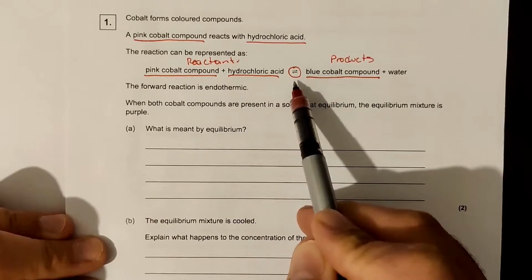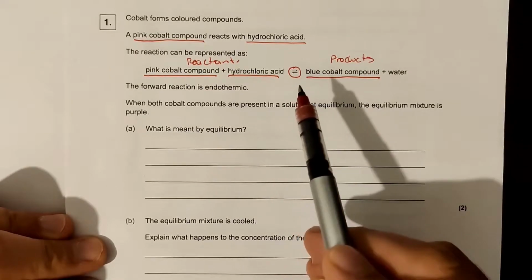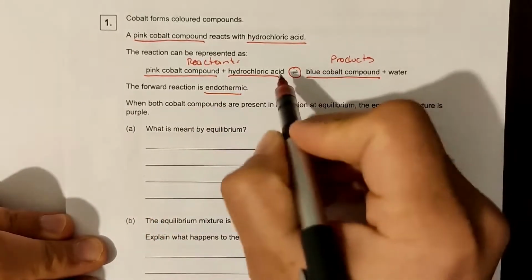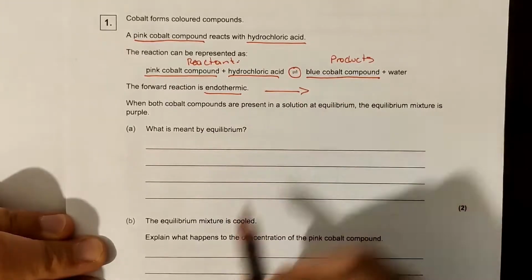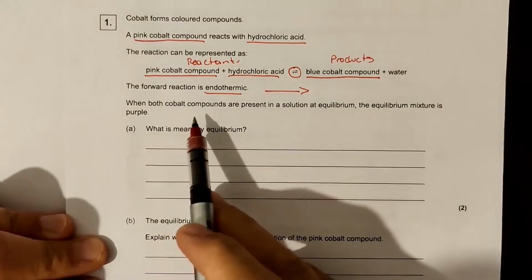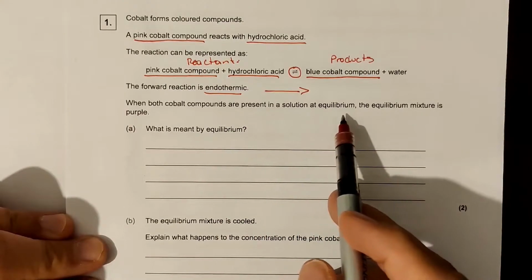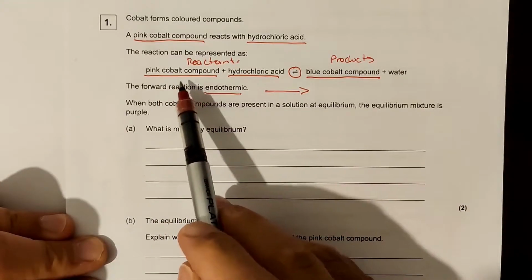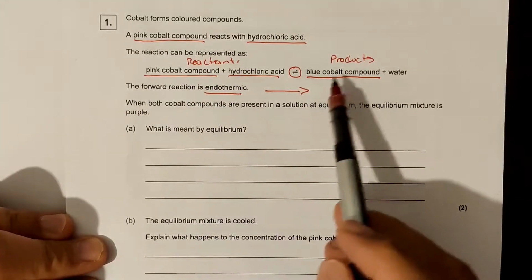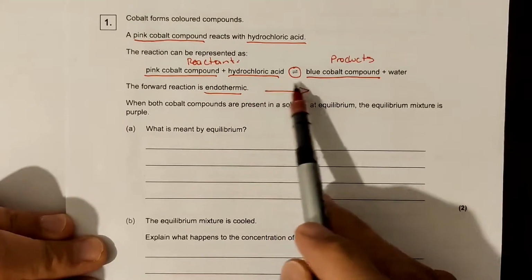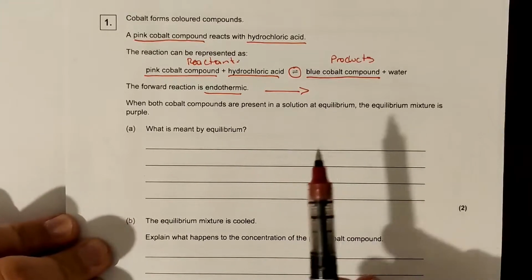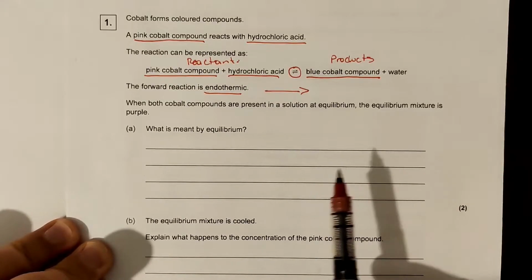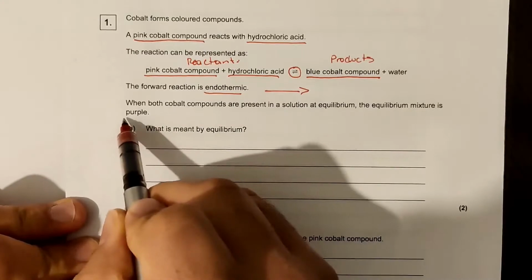Now you got to take note of this symbol, that is the reversible reaction symbol. So you got to make sure you pay attention to that symbol, okay? The forward reaction is endothermic, okay? So going that way, the forward reaction is going to be endothermic, okay? Then it says when both cobalt compounds are present in a solution at equilibrium, the equilibrium mixture is purple, okay? So if you've got too much of this, it's going to be pink cobalt. If you got too much of that, it's going to be blue cobalt. But if it's in equilibrium, in the middle, balanced, there is more or less the same amount of each. Might vary by 1 or 2%, then you're gonna see a purple color instead, okay?